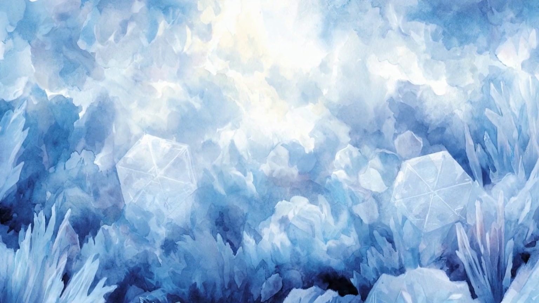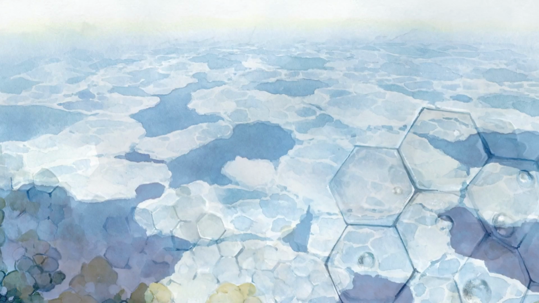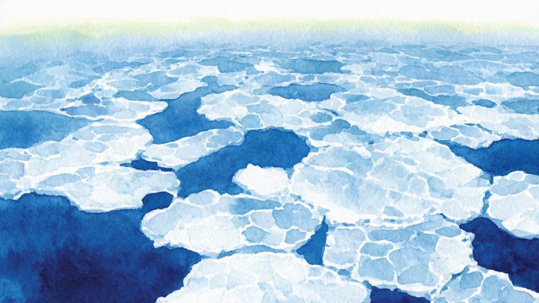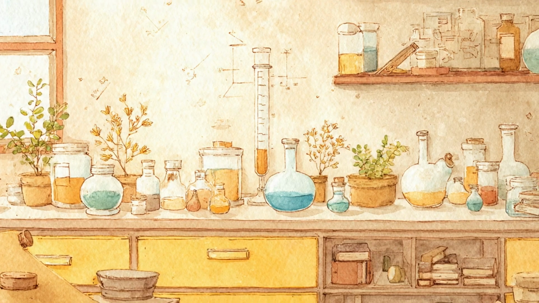Beyond the clouds, the physics of ice reveals even more variety. In nature, there are 4 primary morphological forms of hexagonal ice: snow, firn, which is multi-year snow, freshwater ice, and sea ice. Each is a different expression of the same molecular law.